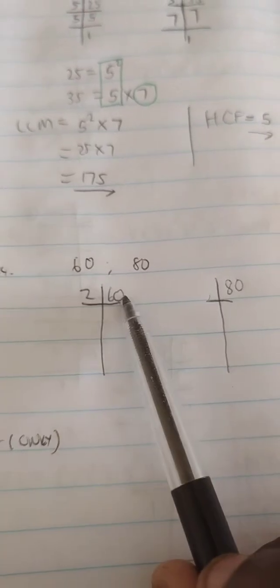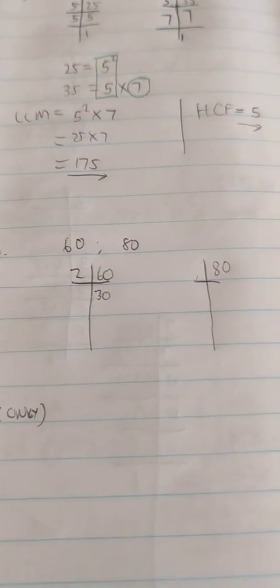Yeah, so 2 is the smallest prime number. 2 goes into 60 how many times? 30. Smallest prime number that goes into 30?